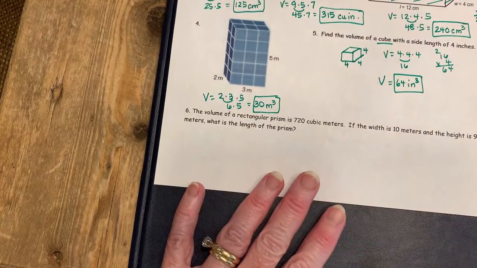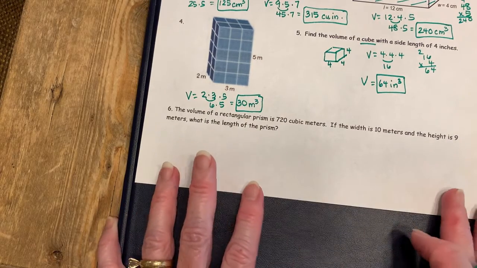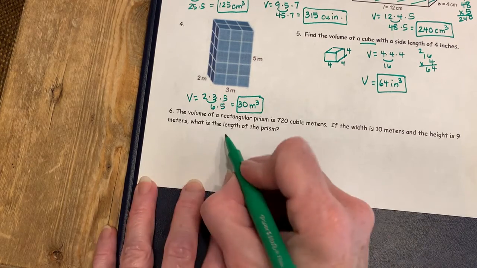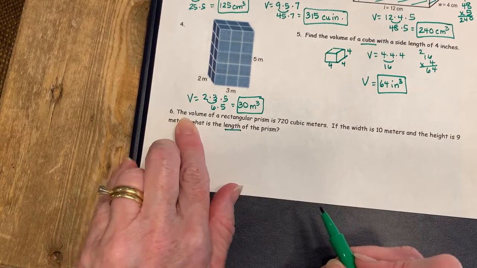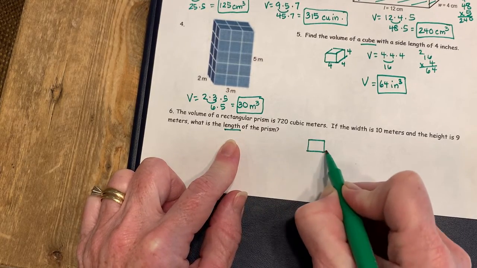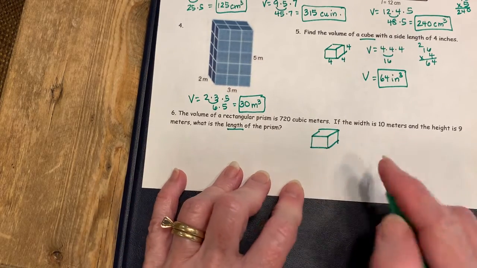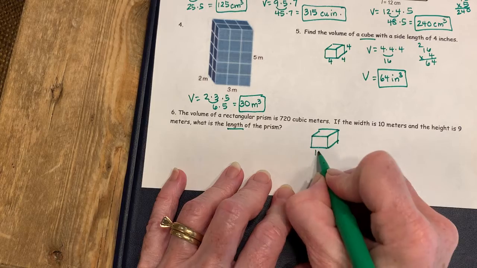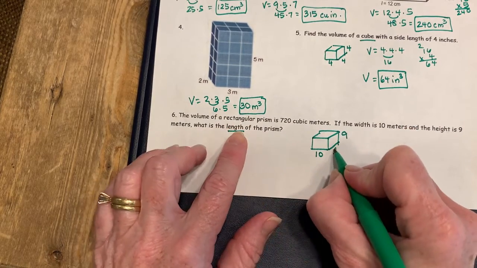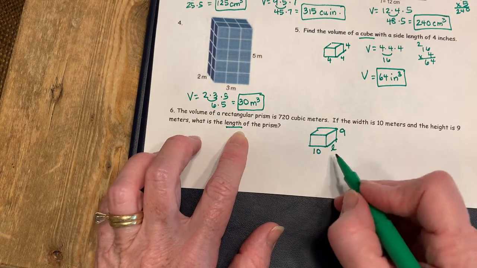And then the last problem is telling me the volume of a rectangular prism is 720 cubic meters. If the width is 10 meters and the height is 9 meters, what is the length of the prism? So even though it is a volume problem, I am not solving for volume. So it's sometimes, again, helpful to have your own picture. So go ahead and draw that. The width is 10. And the height is 9, and I'm looking for the length. I'm looking for this length here. I like to do the curly L, so it doesn't look like one. So I'm looking for this.